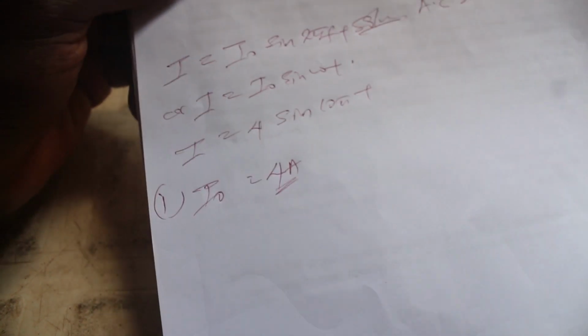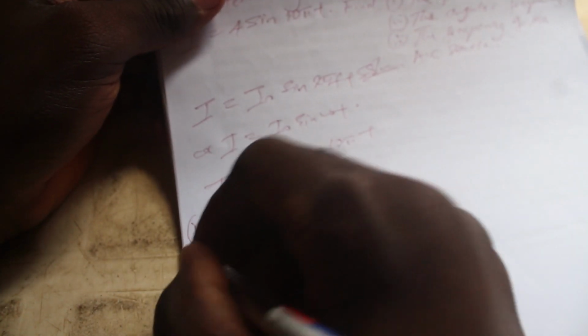Now number 2, the angular frequency, which is omega. Remember I told you that omega is angular frequency.